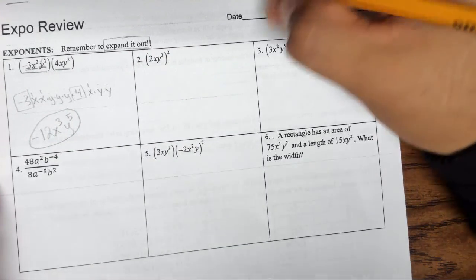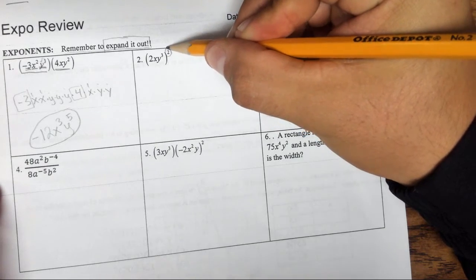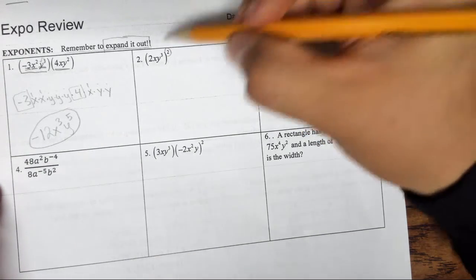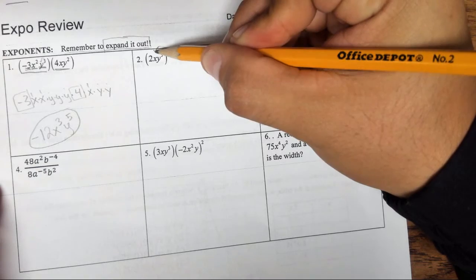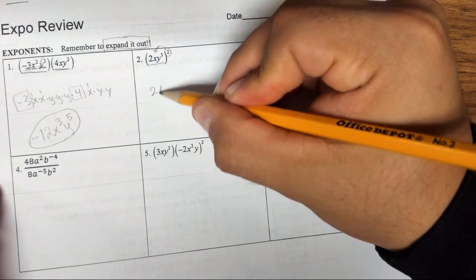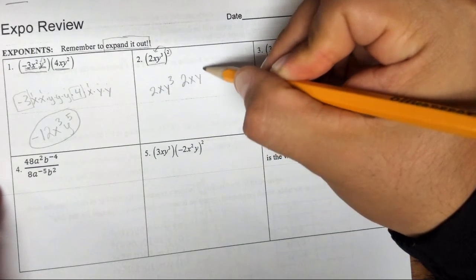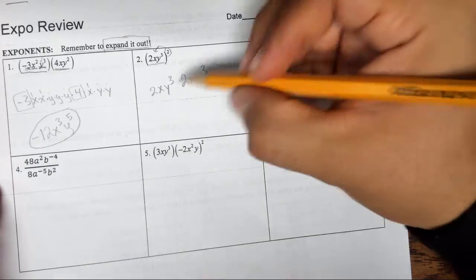Expanding this out just a little bit more, or talking about our rules a little bit more. Anytime that you see a power or an exponent on the outside, what that means is that this is going to be written twice. So I'm going to write this whole expression twice. So that's going to be 2xy to the third, 2xy to the third. So I'll multiply it twice.